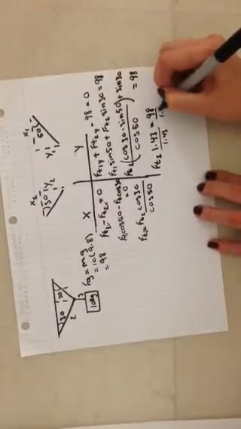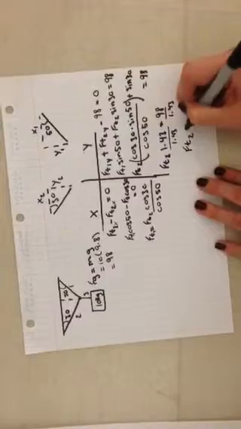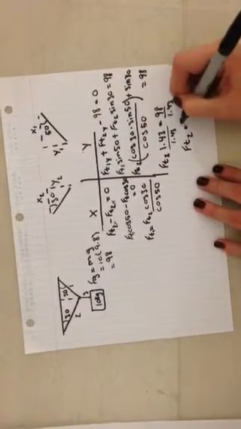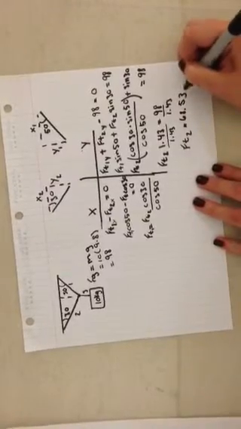To isolate ft2, you divide both sides by 1.43. So your force of tension in rope 2 is 68.53 newtons.